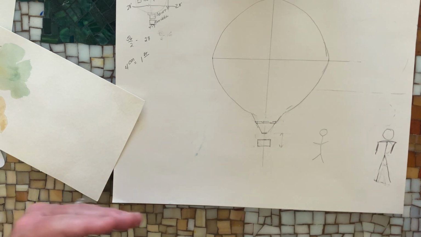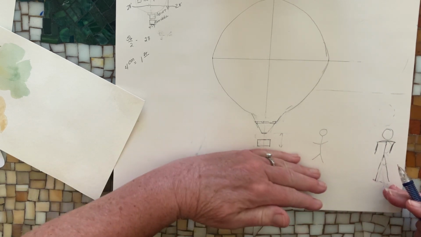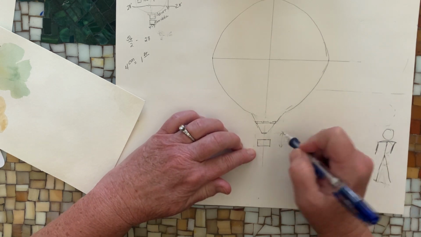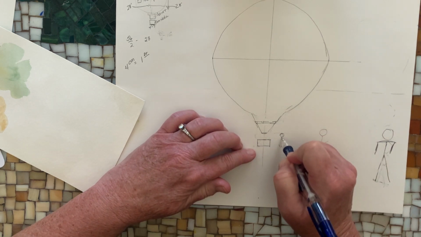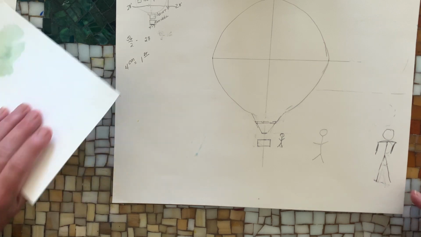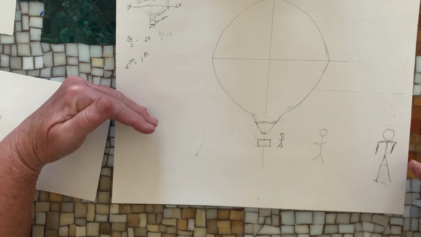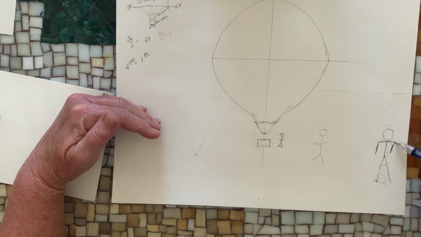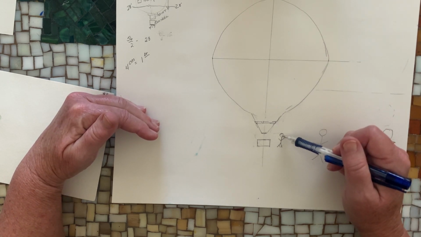Okay, so depending on my perspective will depend on how big a person I am. Nothing has changed except for how close I am to this balloon. I may be big down here, but up by the balloon, I'm going to be small.